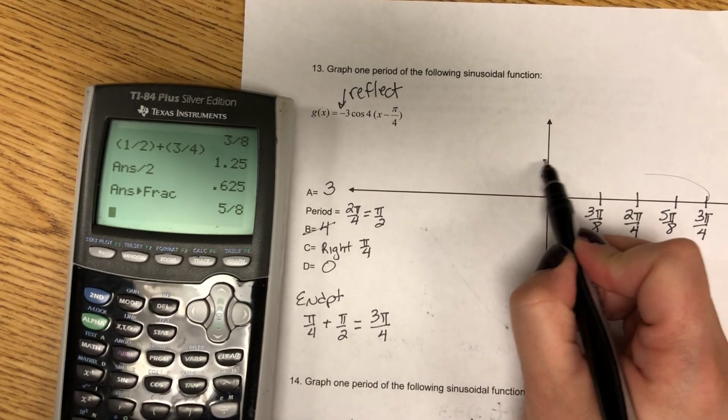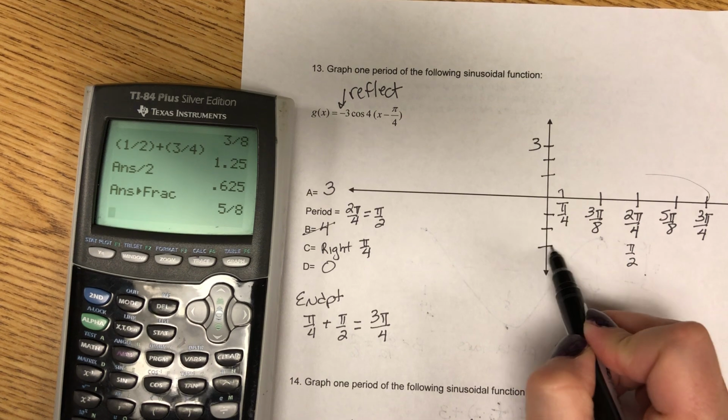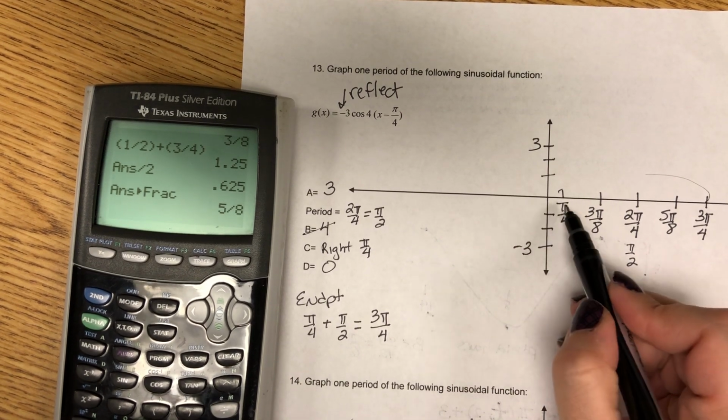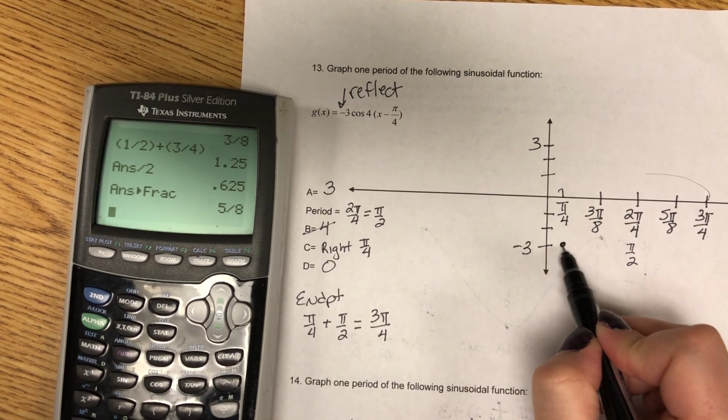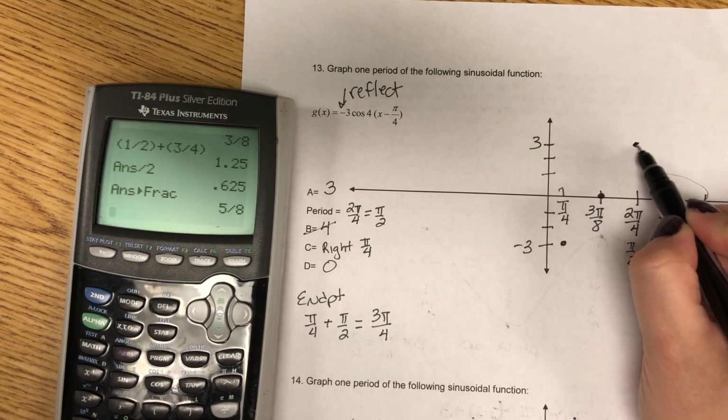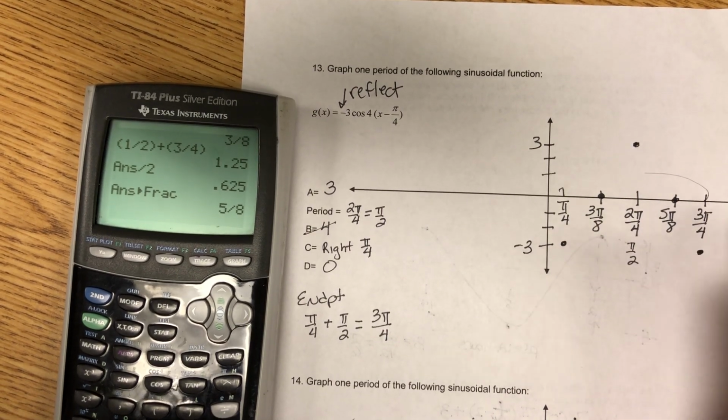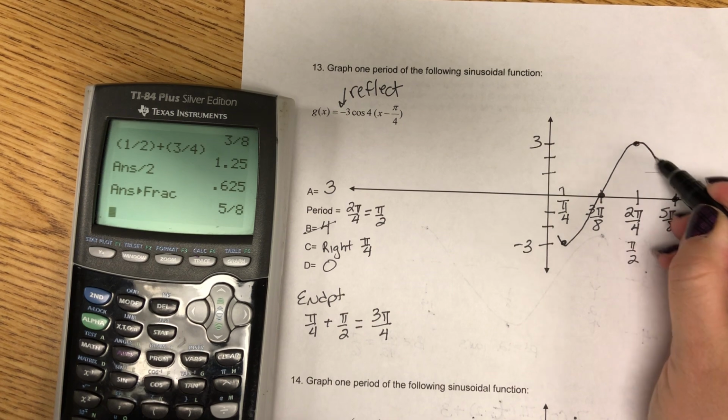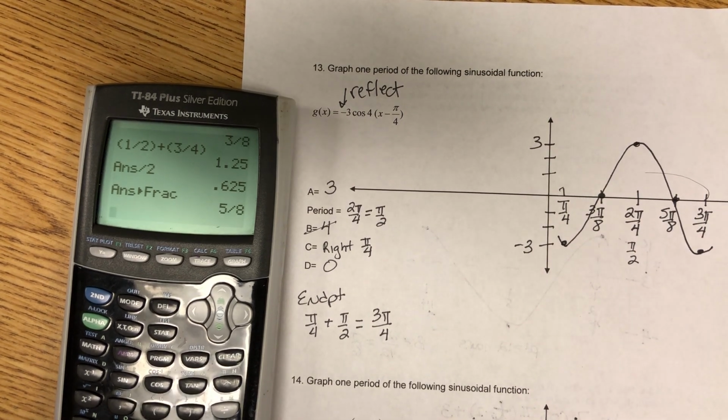With an amplitude of 3. 1, 2, 3. 1, 2, 3. It's cosine, but reflected, so it starts minimum, middle, maximum, middle, minimum. And there is 1 period of number 13.